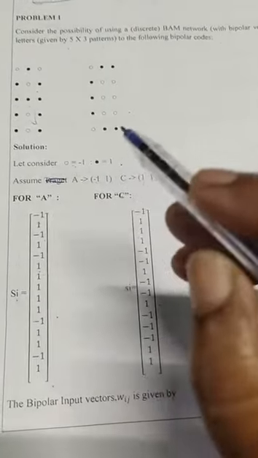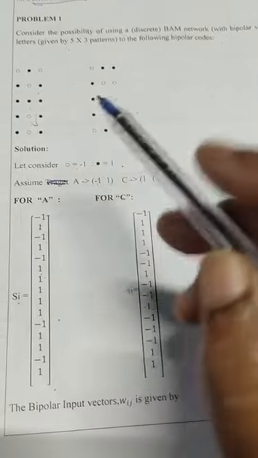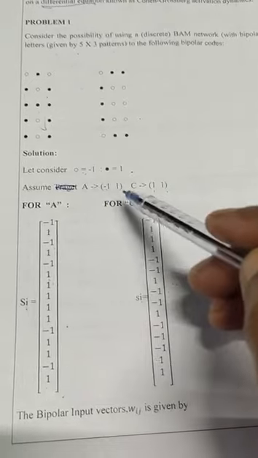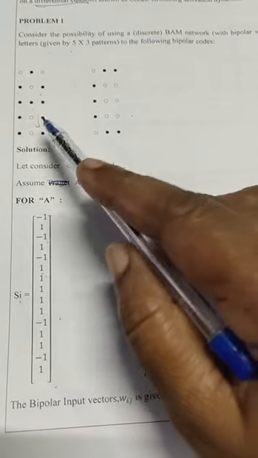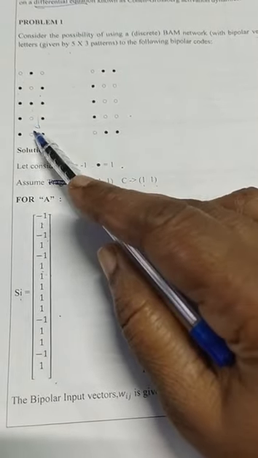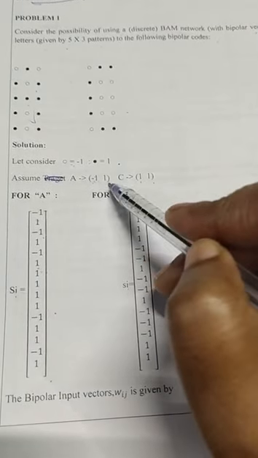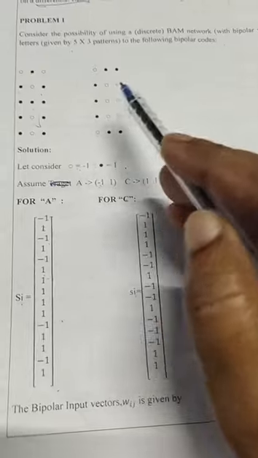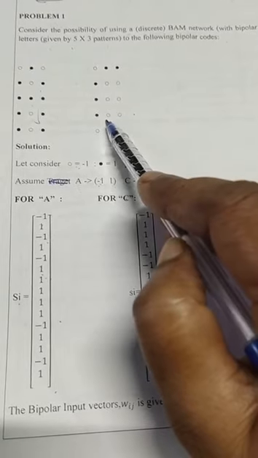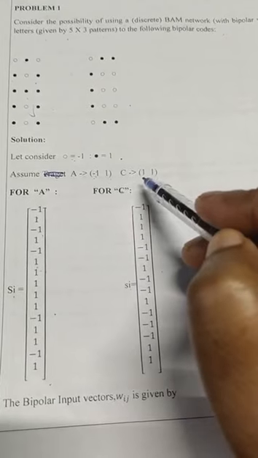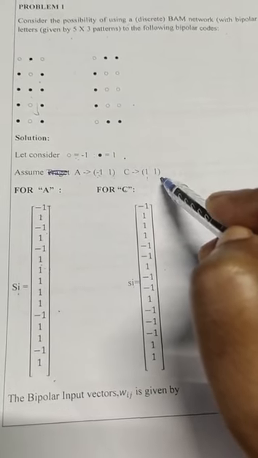It stores these patterns by means of the weight matrix. If you apply character A, the BAM network will produce -1 and 1 as an output. And if you apply character C as an input, it will produce 1 and 1.